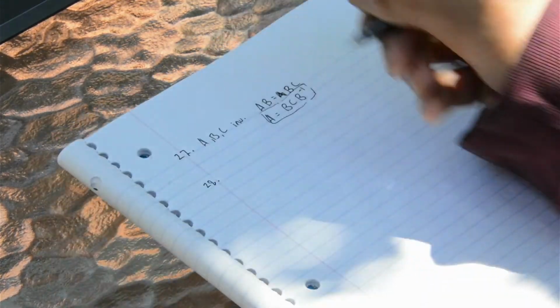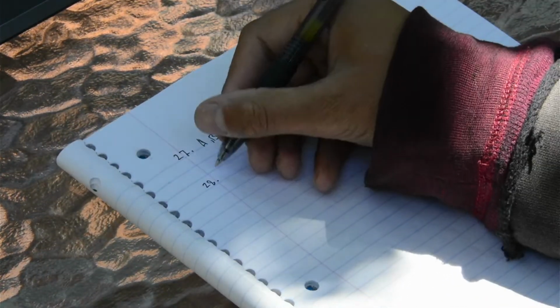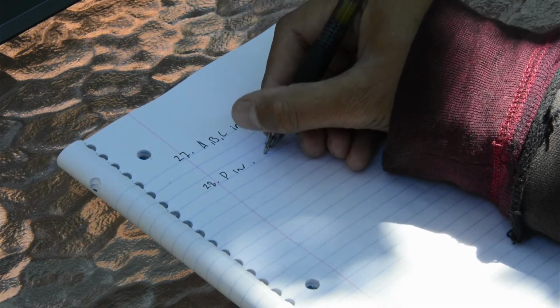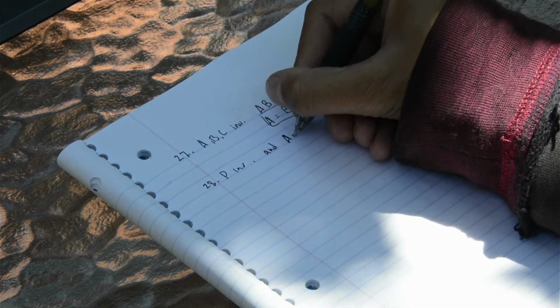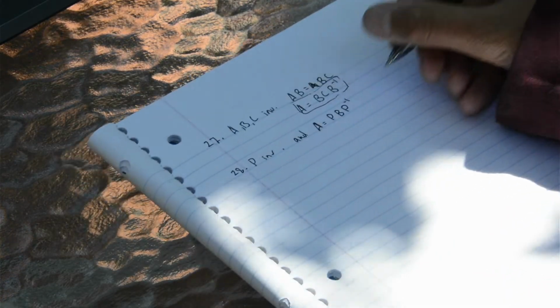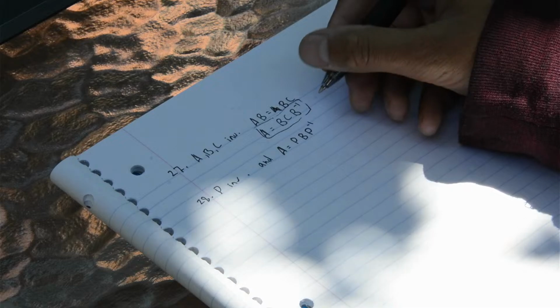28. P is invertible and A is equal to P B P inverse.